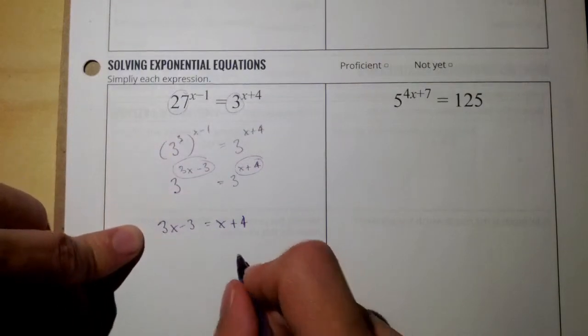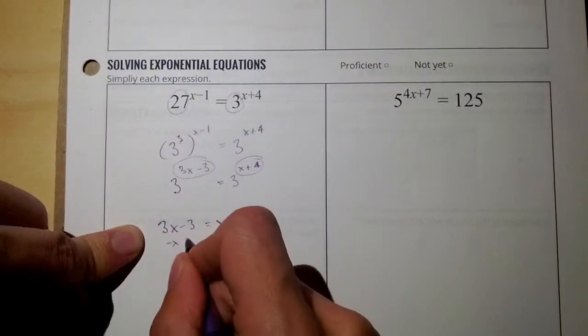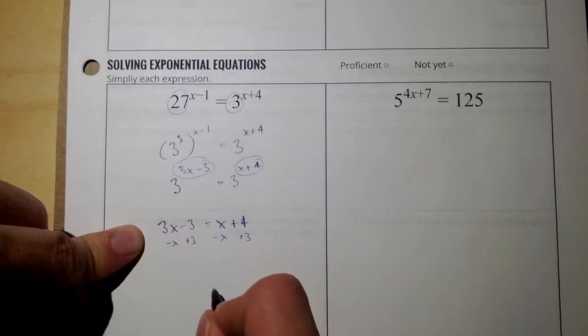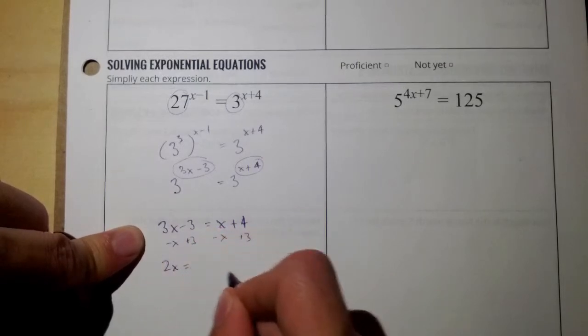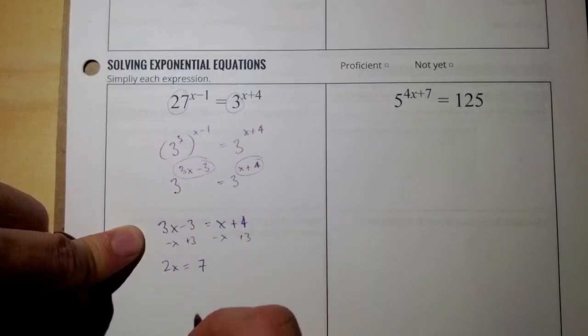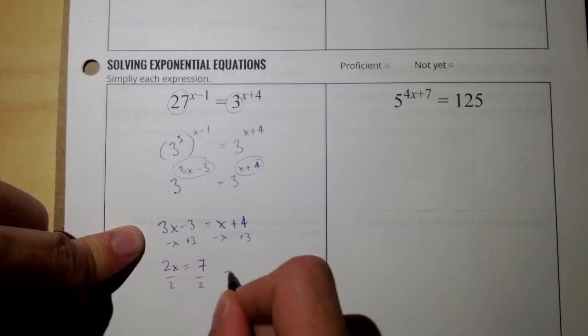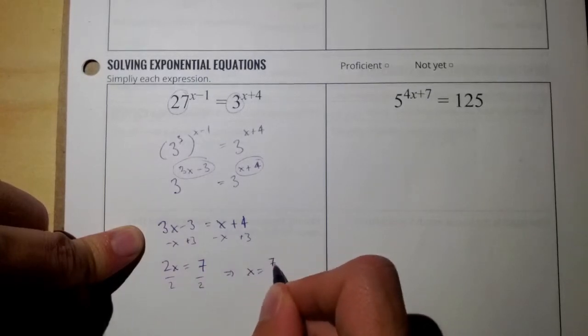Now to solve, subtract x from both sides, add 3. 2x is equal to 7, and divide by 2. So x is equal to 7 halves.